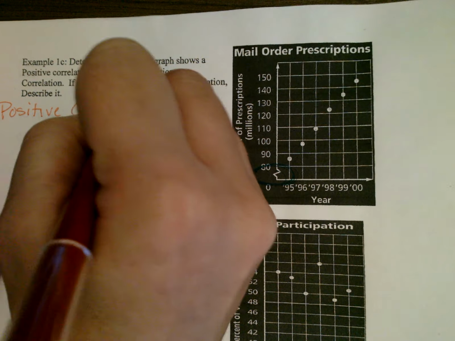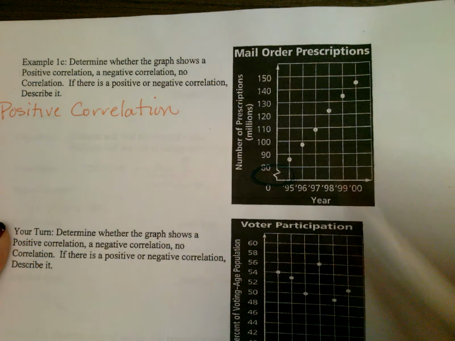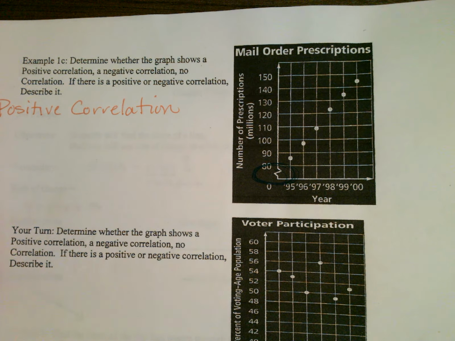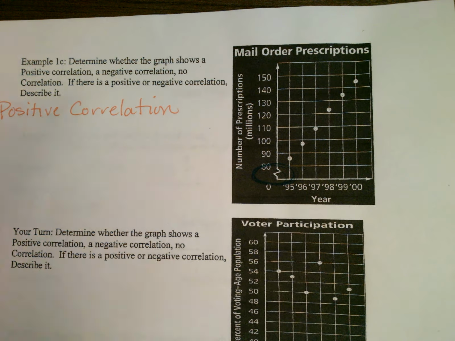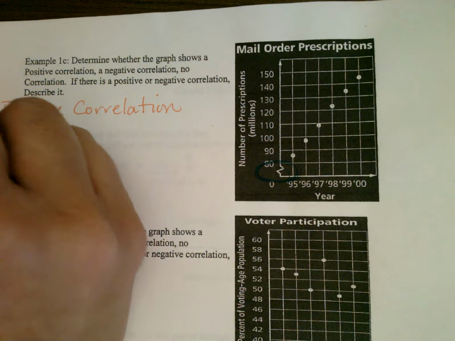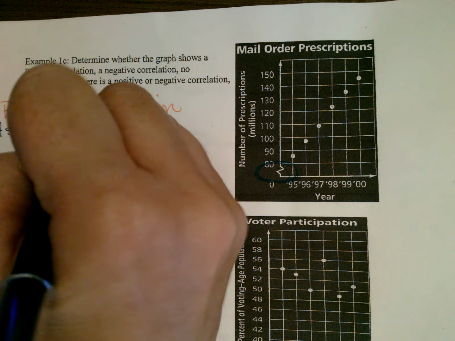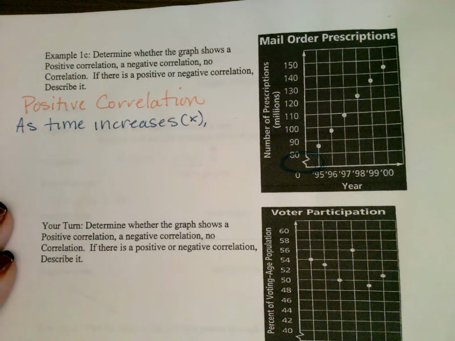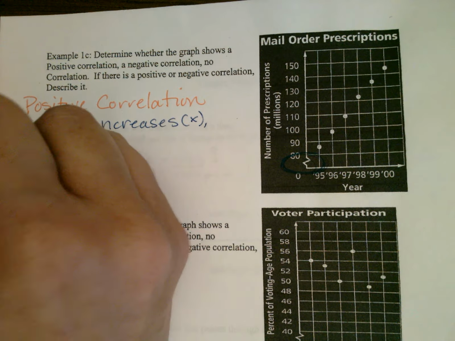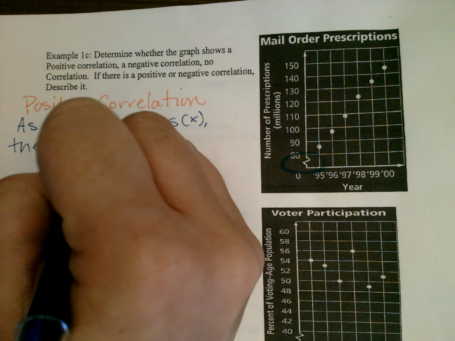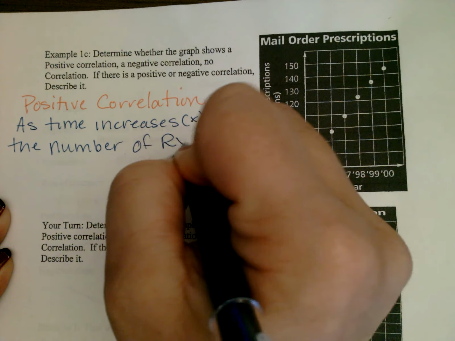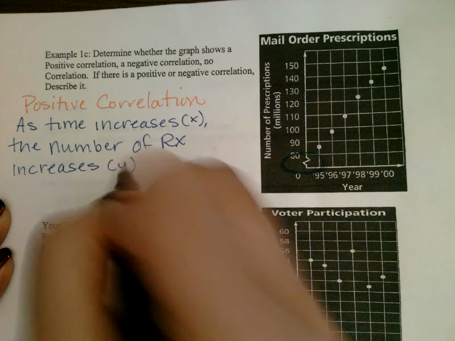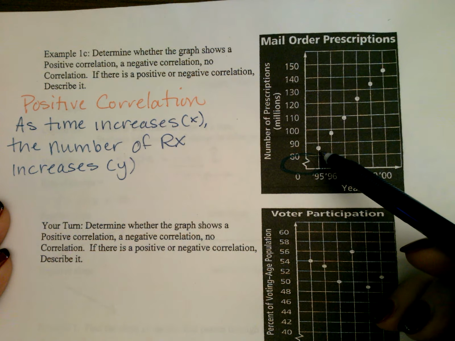Hopefully you were able to identify a positive correlation. Now, how do we word a positive correlation? As the x increases, the y increases. So as time increases, that's our x, the number of prescriptions increases, and that's the y.